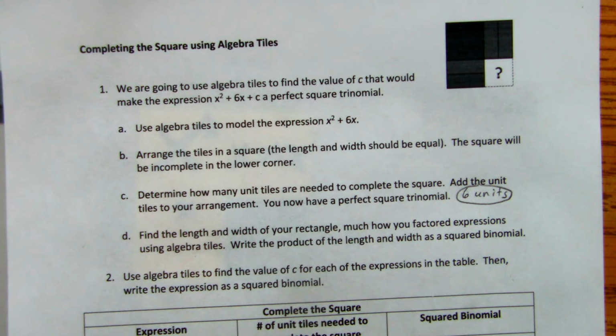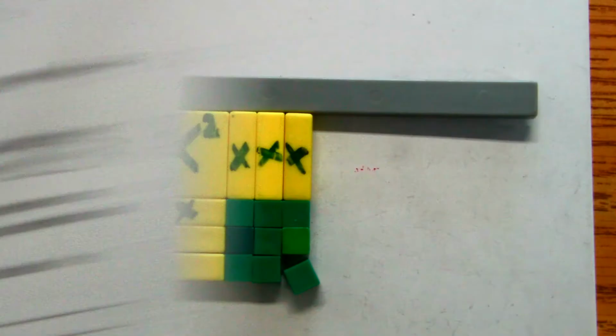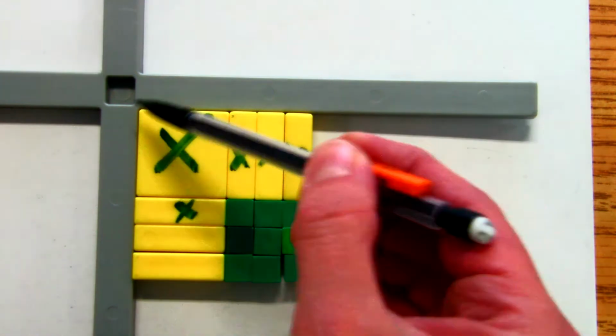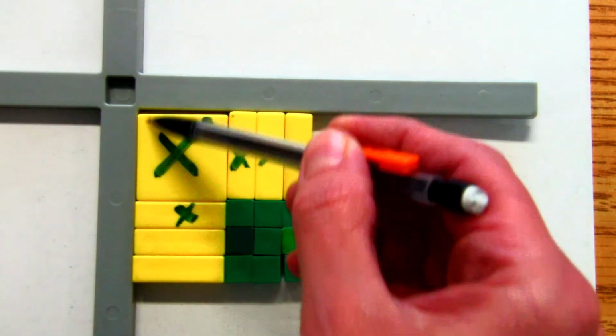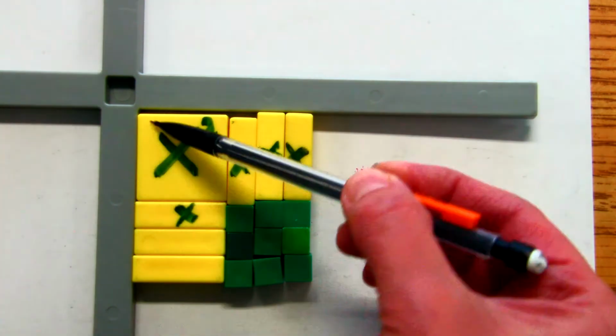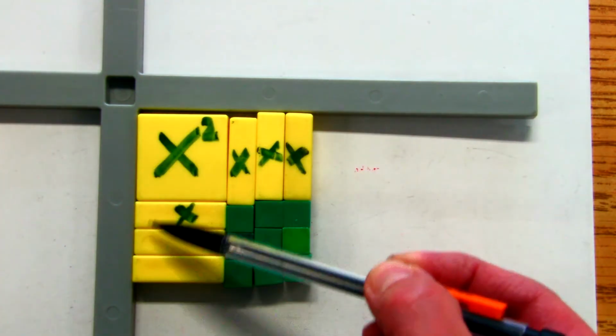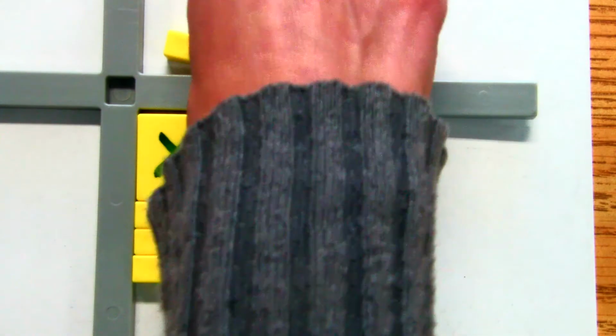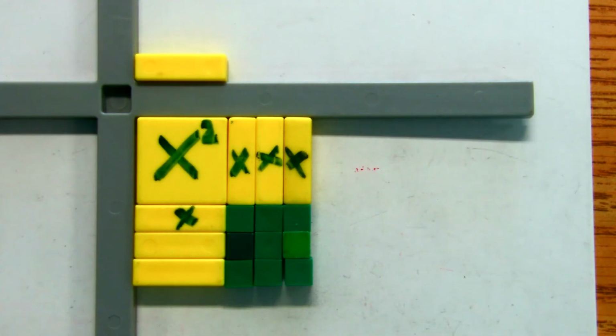So let me explain what that means. What this means is I have this, since this is x squared, the sides are x times x. This is x plus 1, 2, 3 this way. This is x plus 1, 2, 3 this way. And you can actually model this on the other side of your plus sign. I hope you guys have enough of these.